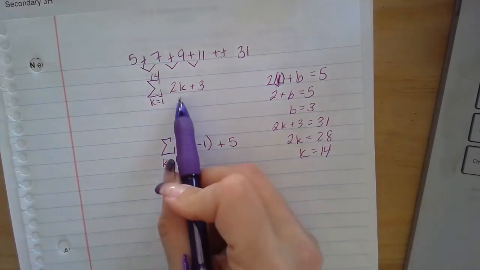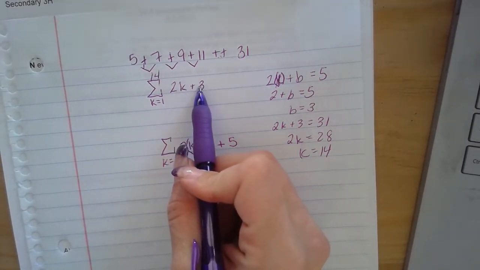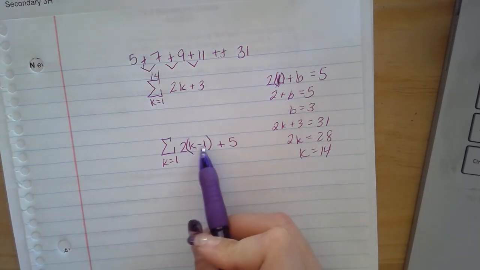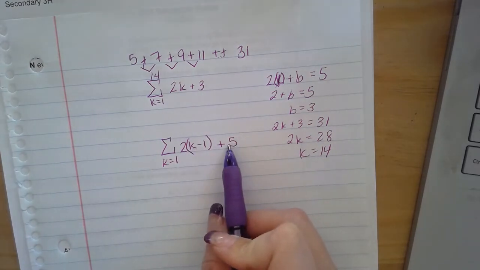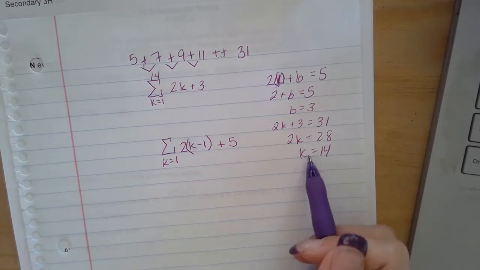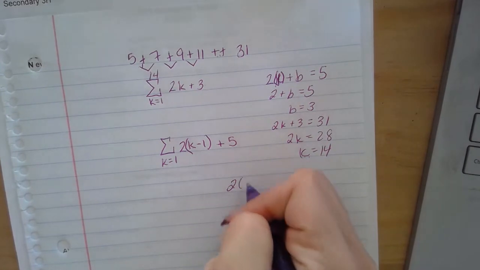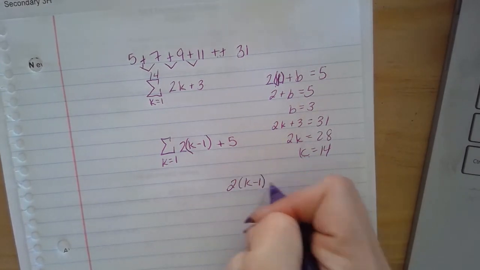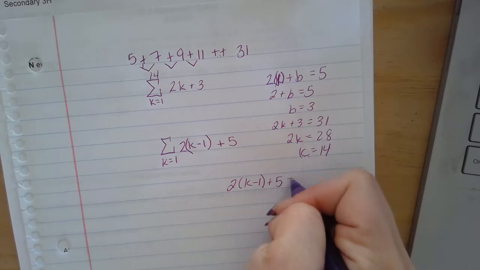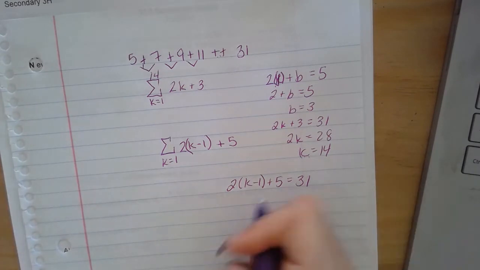So here, just using k, we had to find what's added on to get that first term. But if we use k minus 1, we actually can use that first term. And then I'm going to show you what we can do with finding what term we used last here. So 2 times k minus 1 plus 5 equals 31. So 31 minus 5 is 26.